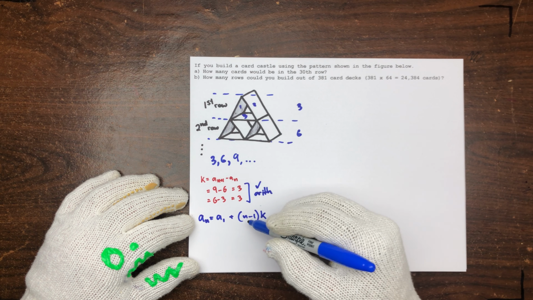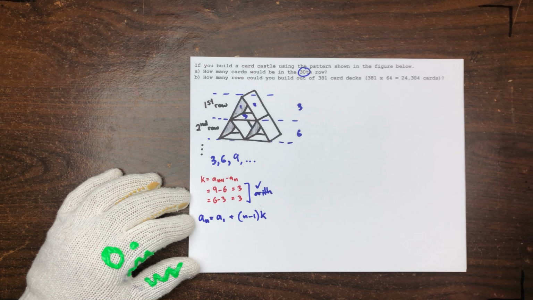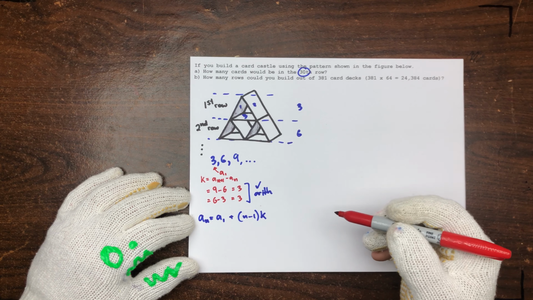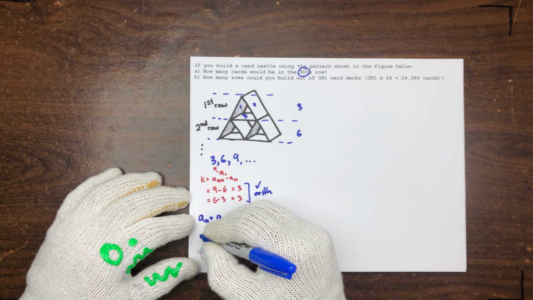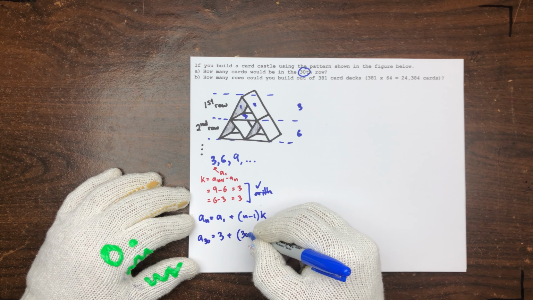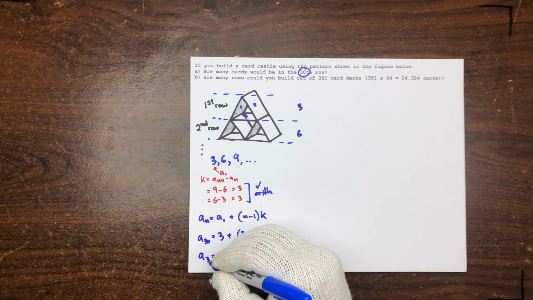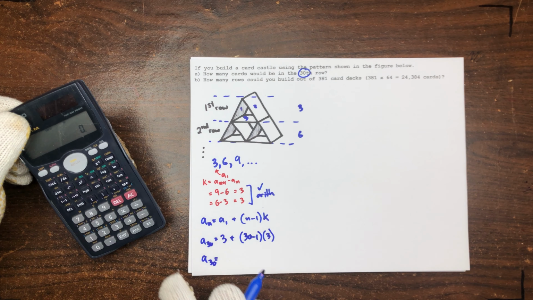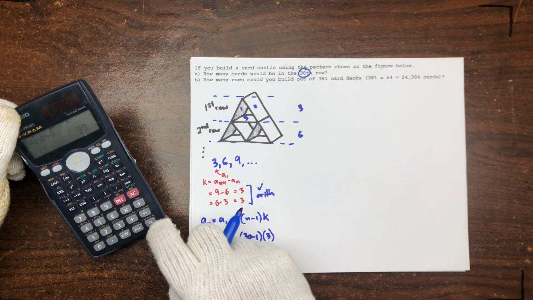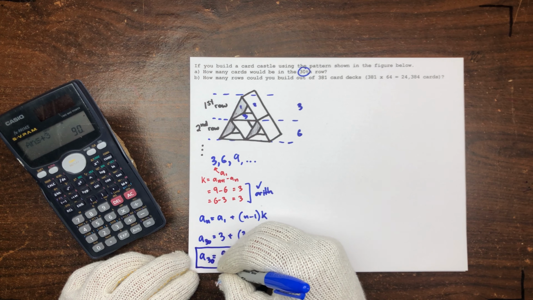I know k. n, it asks me for the 30th row. And a_1, well, a_1 is right here because that is the first row. That is 3. Okay, so let's just put all that in. So a_30 is equal to 3 plus (30 minus 1) times k, which is 3. So a_30 is equal to 29 times 3 plus 3, which is 90. Okay, 90 cards will be in the 30th row.